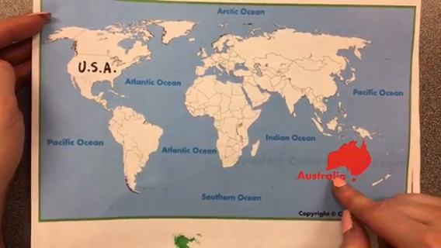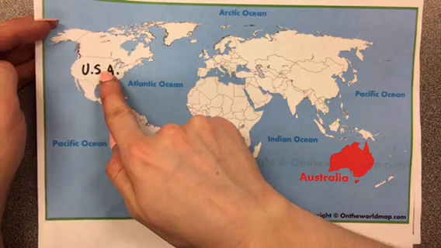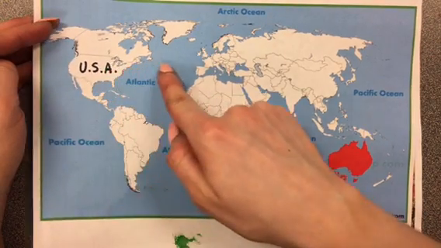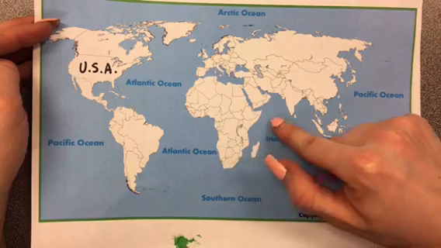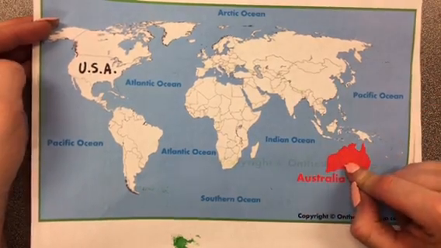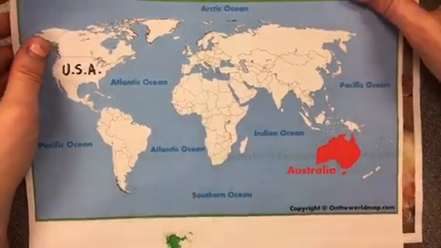If I wanted to get to Australia, I would have to start in the USA and take a plane all the way across the ocean, across Africa, Europe, all the way to Australia. So all the way across the world to get to Australia.